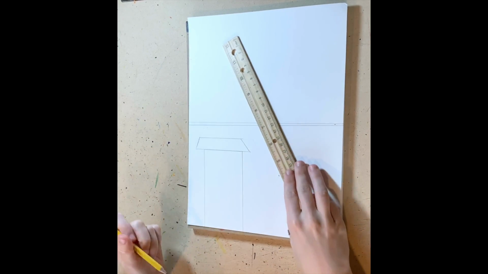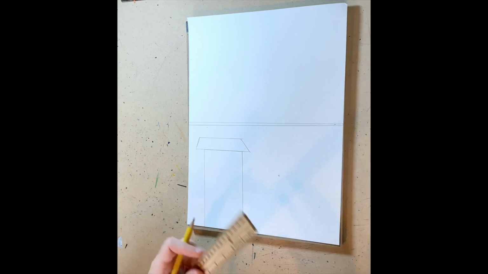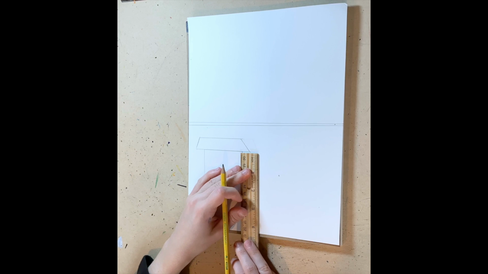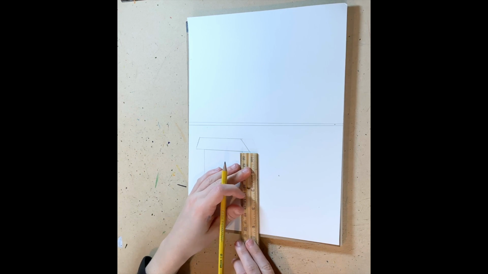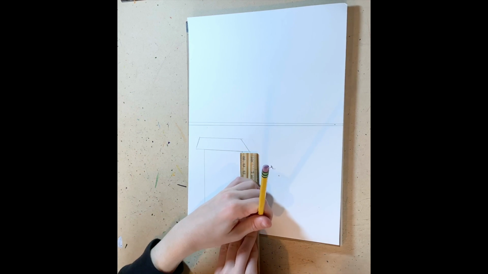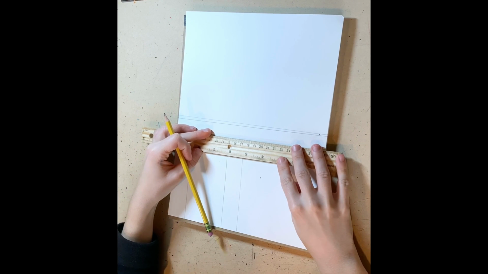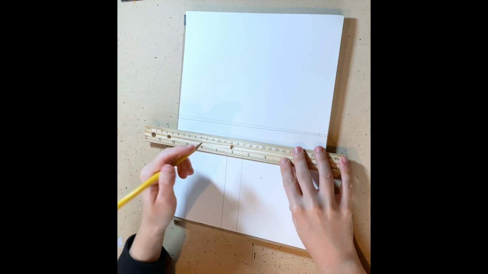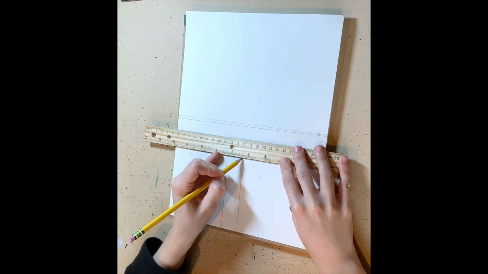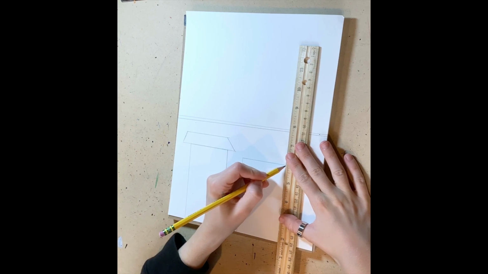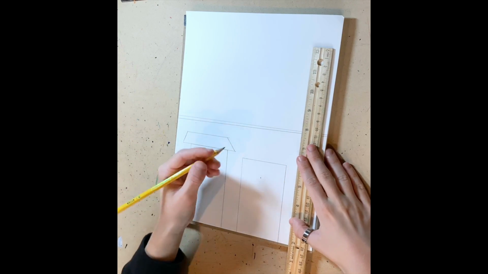And now the next one is going to be a house. So again, a square. So here is the next shape.